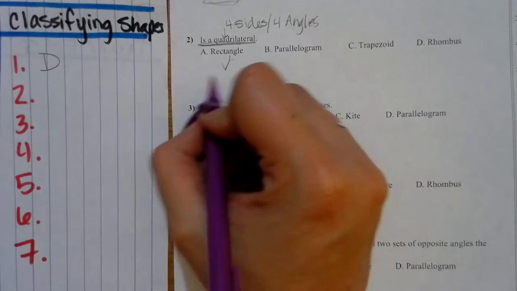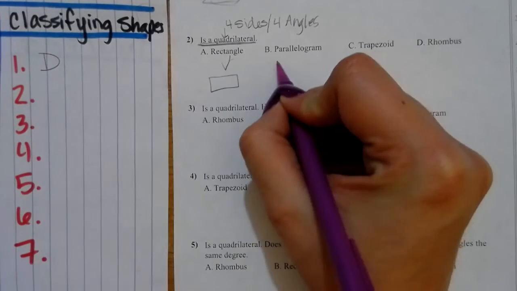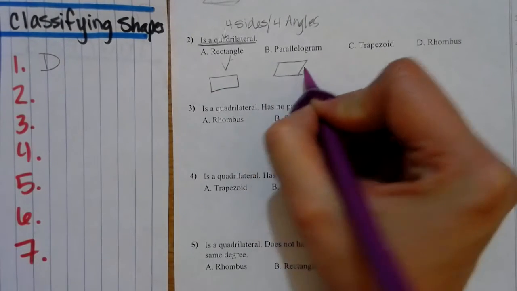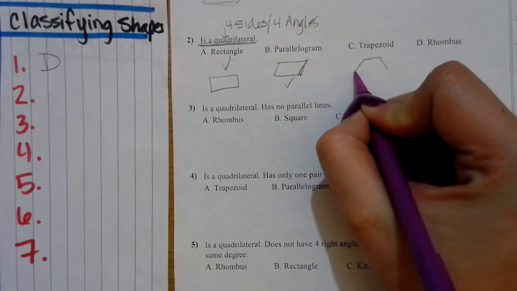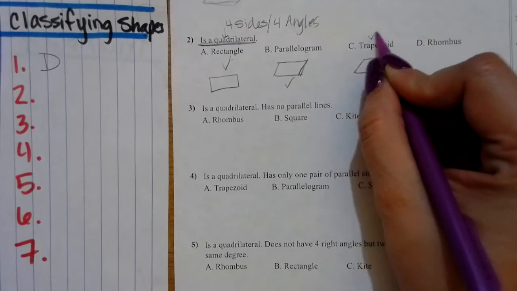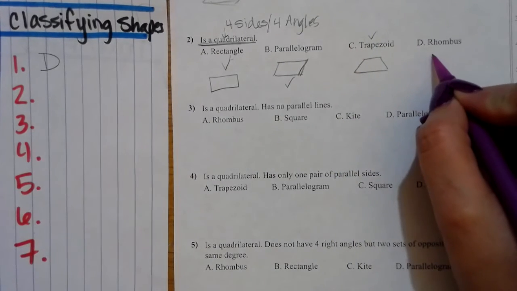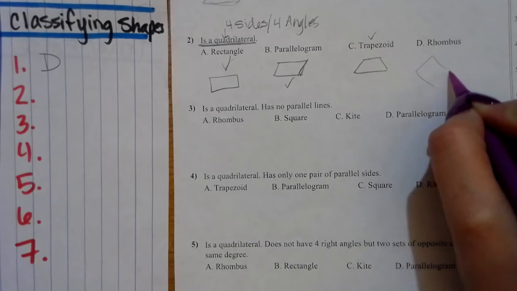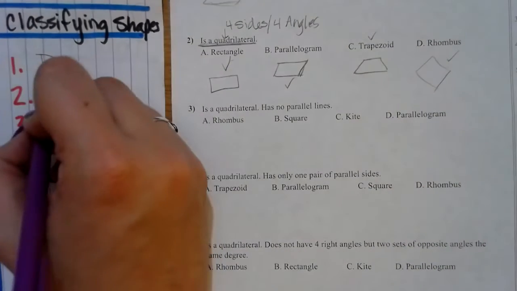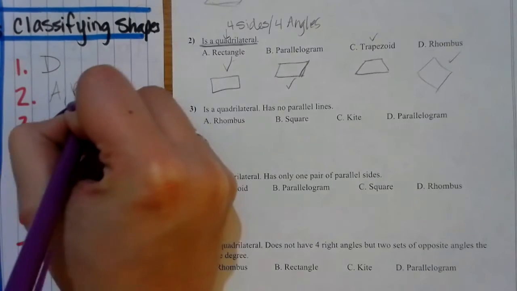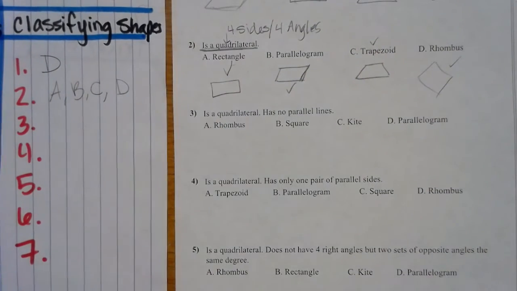Yes. Does a parallelogram? Yes. Trapezoid? Yes. 4 angles, 4 sides. And a rhombus? Yes. So number 2 is actually going to be A, B, C, and D. All of them follow the rule.